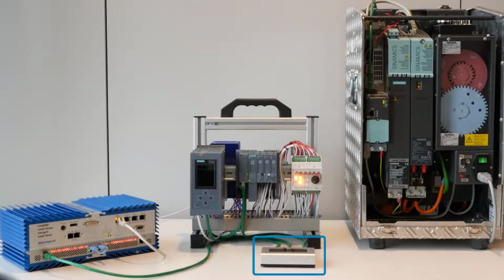This simple network switch here allows me connecting the PLC either to the real PROFINET network or to the virtual and simulated network, where the drive and the switch box are simulated by the SpeedGoat machine.